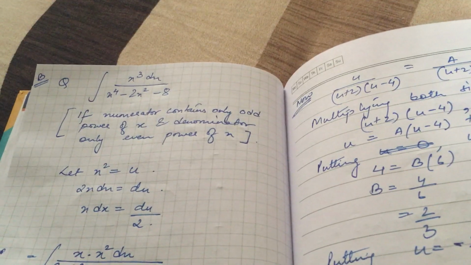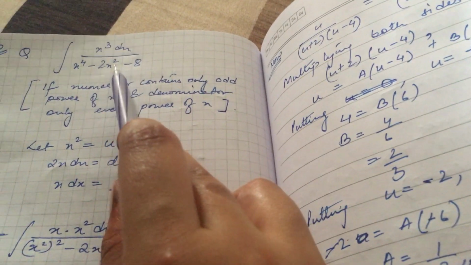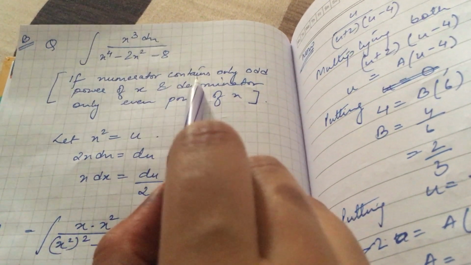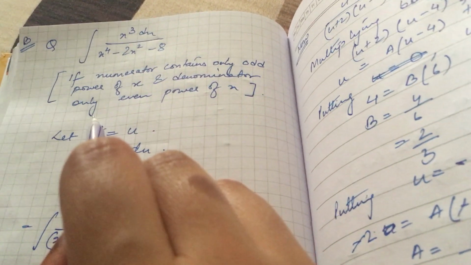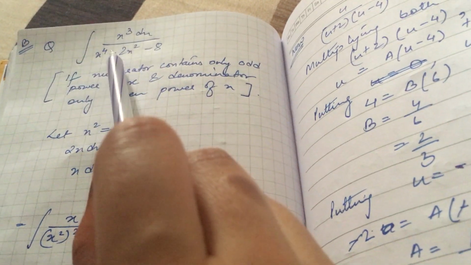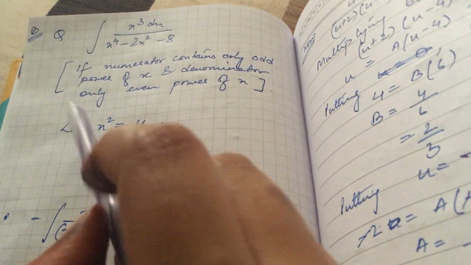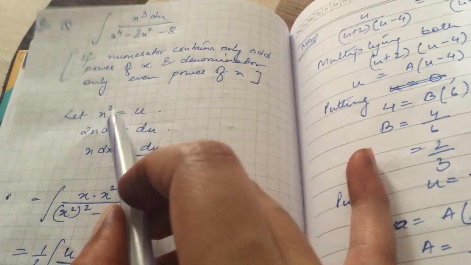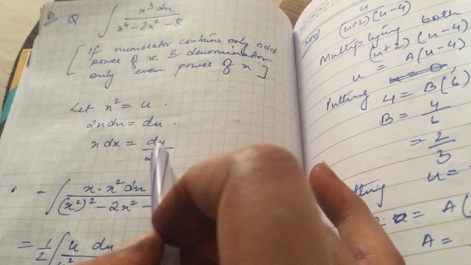In the second case, the question is x cube dx divided by x to the power 4 minus 2x square minus 8. Now in the second case, if the numerator contains only odd power of x and the denominator contains only even power of x, numerator only odd, denominator even, then we follow this, special second case B. We take x square equals to u, so 2x dx equals to du, so x dx is du by 2.